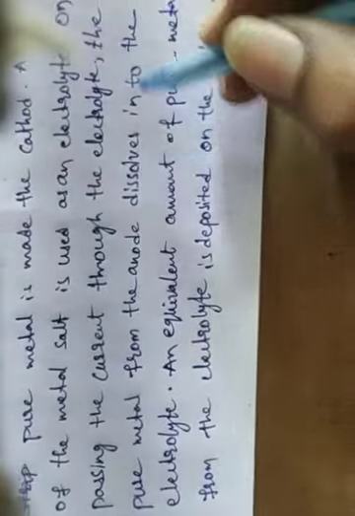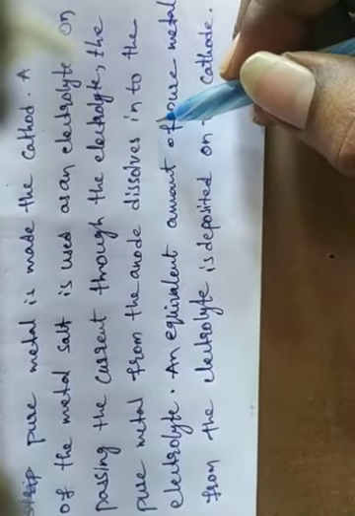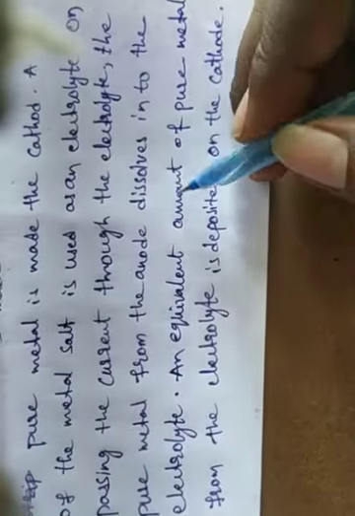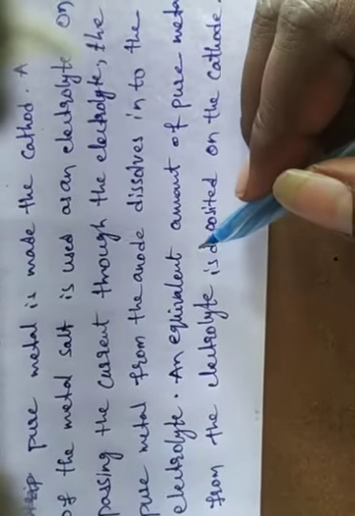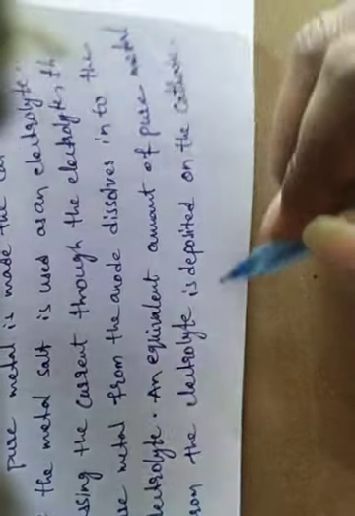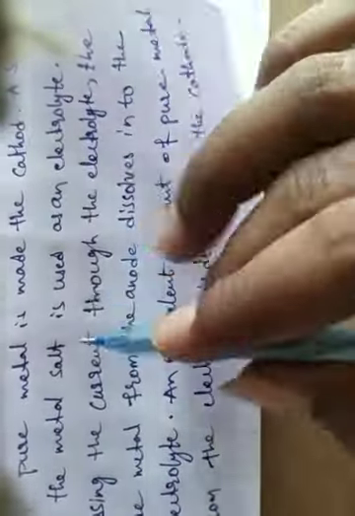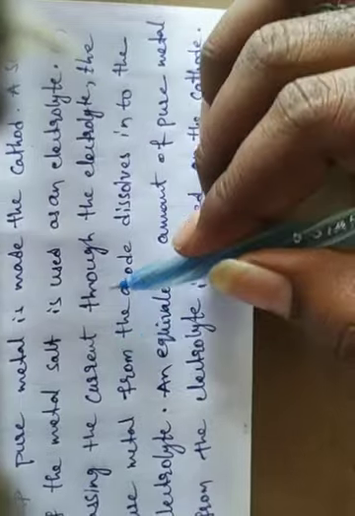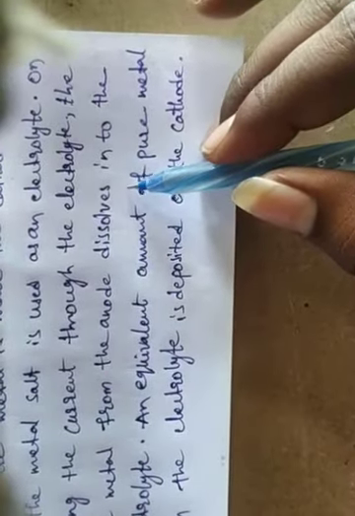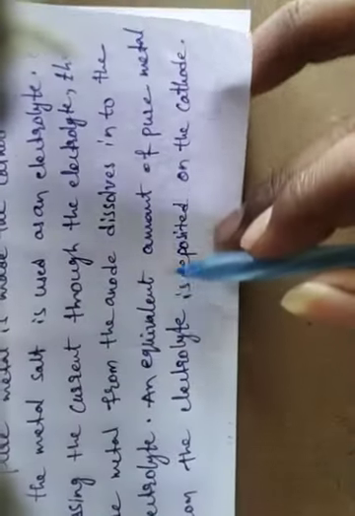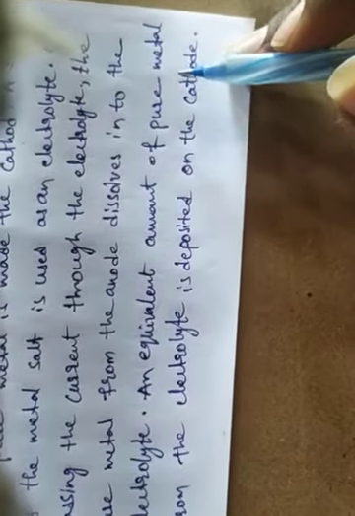The pure metal from the anode dissolves into the electrolyte. An equivalent amount of pure metal from the electrolyte is deposited on the cathode.